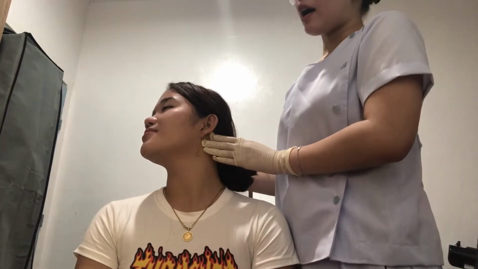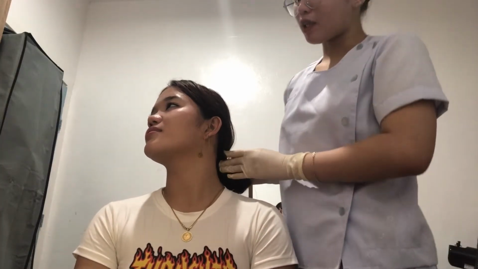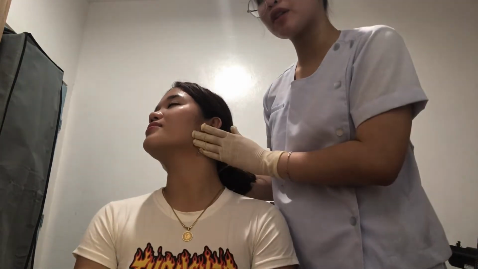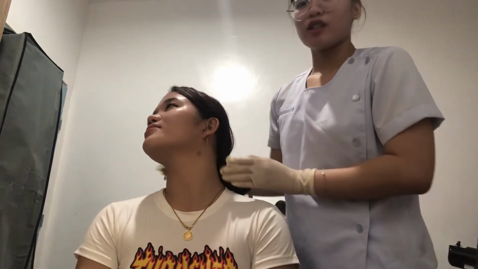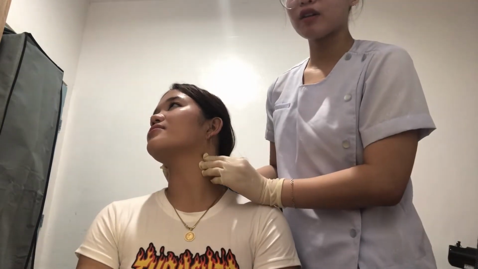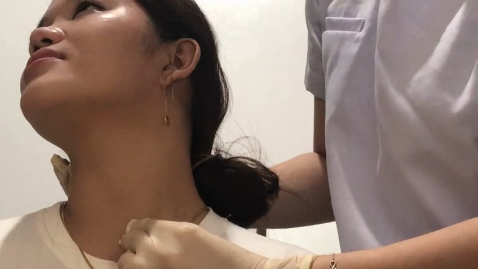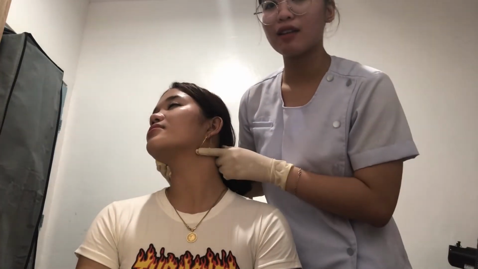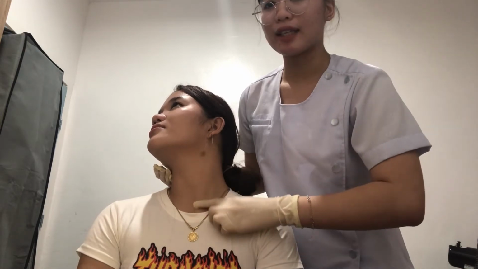So now, I'm going to ask permission po. Mag-start na po ako for the palpation. Okay lang po ba if hawakan po kayo around here? So we are going to start the palpation. The sternocleidomastoid, you can find it here. Ito po yung sternocleidomastoid natin. Yung prominent muscle na makikita mo dito. Itong nasa gitna.